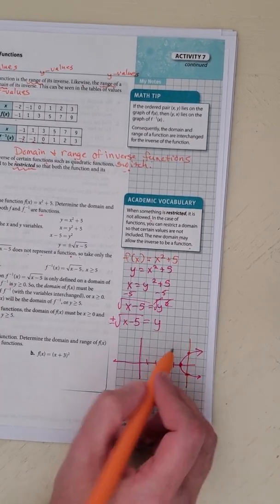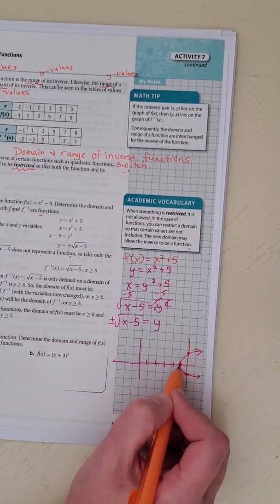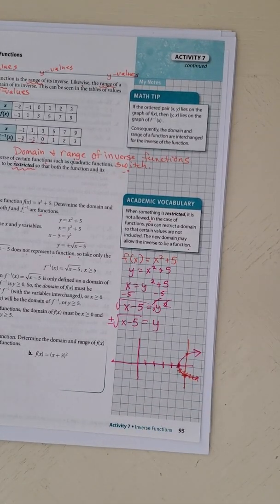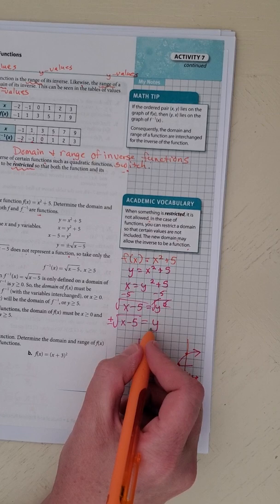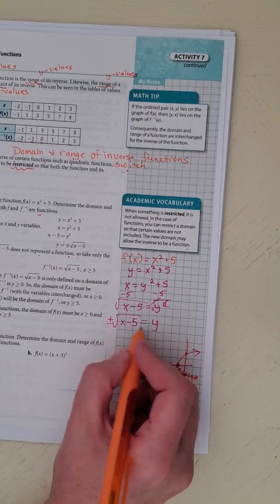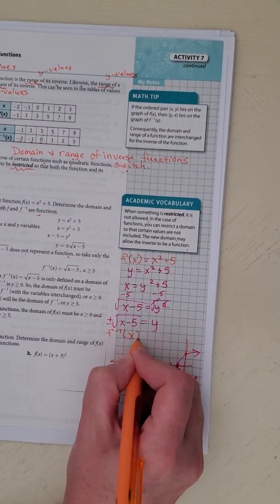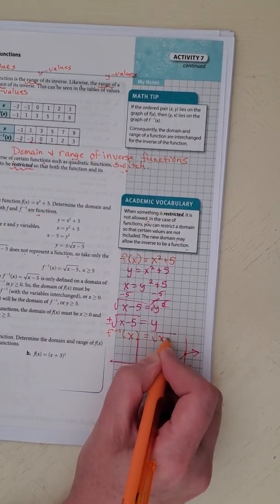So we cannot have both the positive and the negative root. We only want the positive root, so this part of the root won't exist. Okay, so we're going to use only the positive root. So our inverse function is f inverse of x equals square root x minus 5.